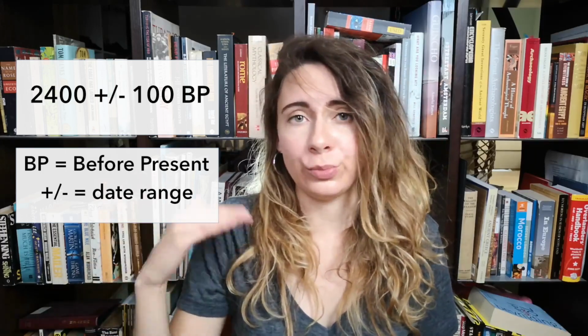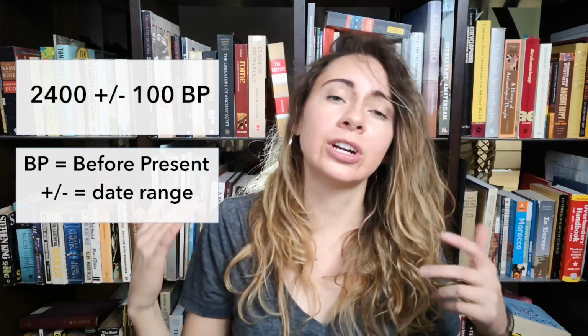We know about that. And the plus minus thing is the range. So between 100 years before and 100 years after 2400 BP. Anyways, we put this date range on a graph alongside the carbon measurements that we've gotten from dendrochronology or the speleothems. So one axis has the BP dates and the other axis has the regular calendar dates, the ones that we use every day.